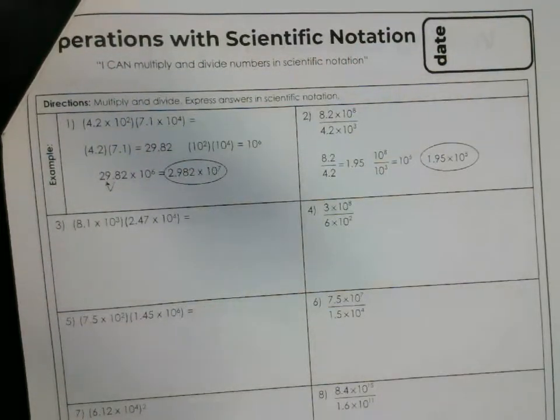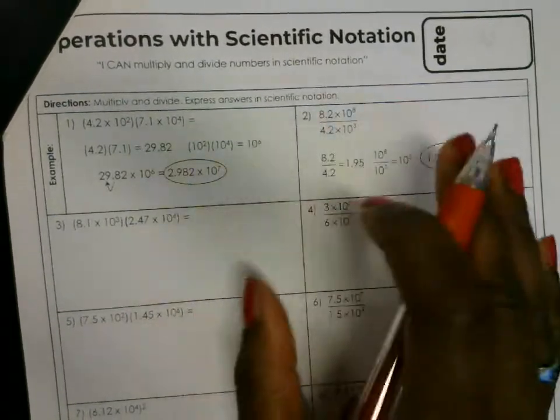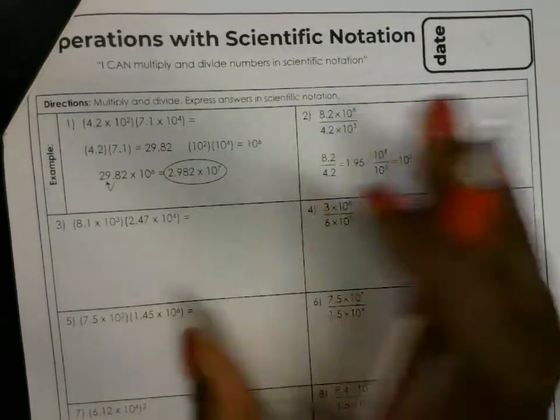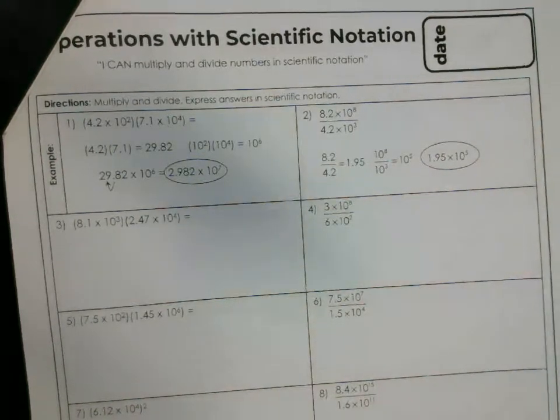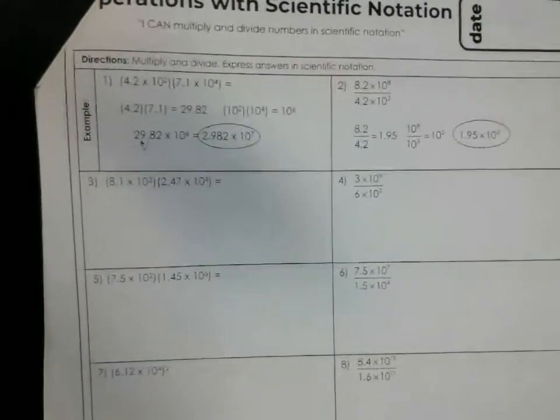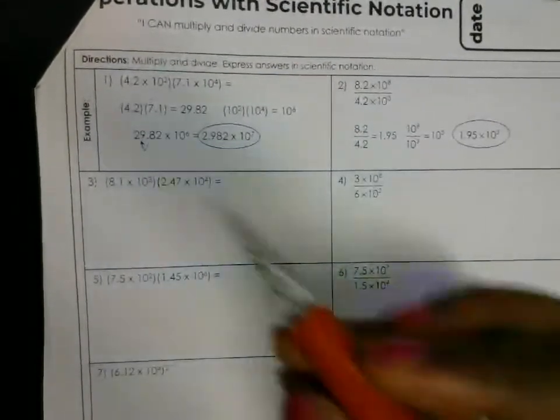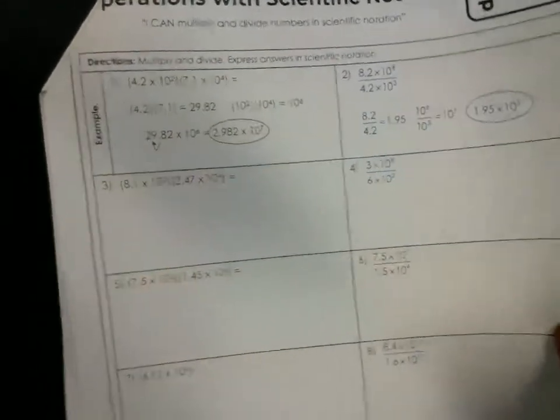Somebody had asked me to do that method with adding and subtraction, but that method does not work with adding or subtraction. It works with multiplying and dividing. So you'll see that done here, which is the one that you're going to have to do anyway. Okay. All right. So let's look at it.